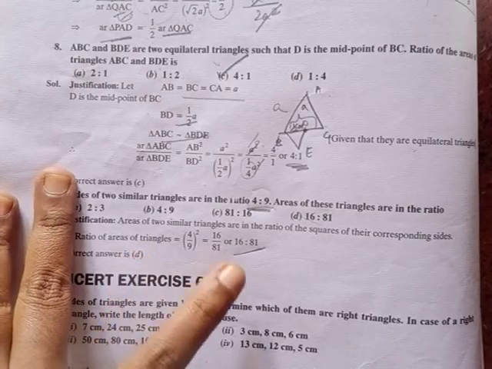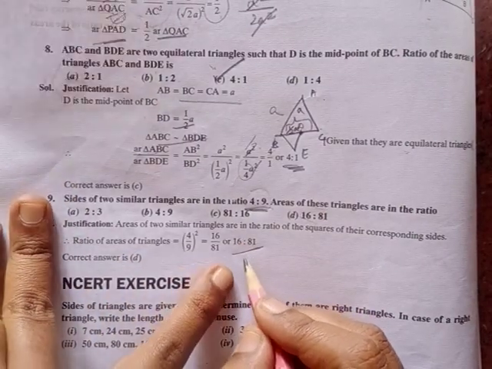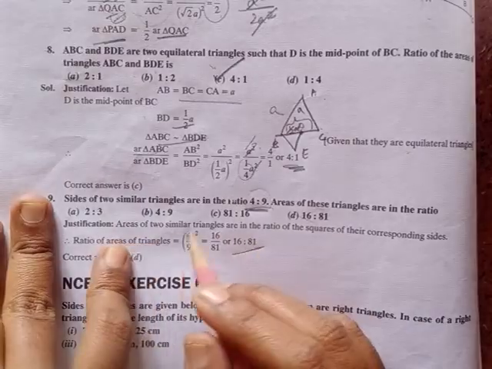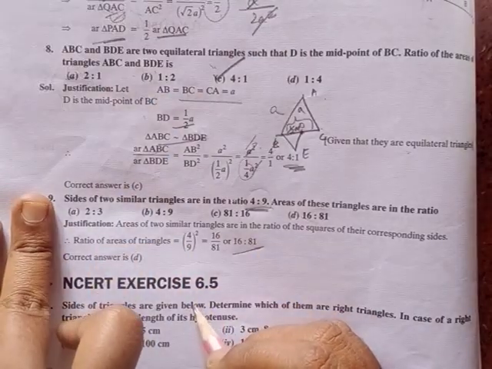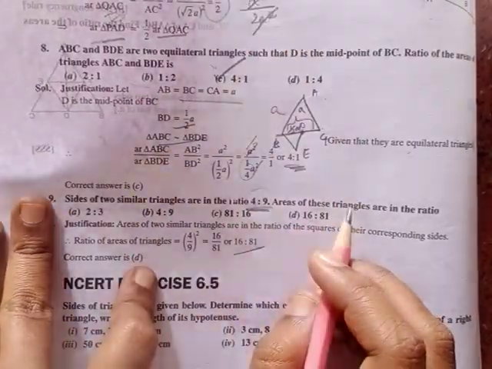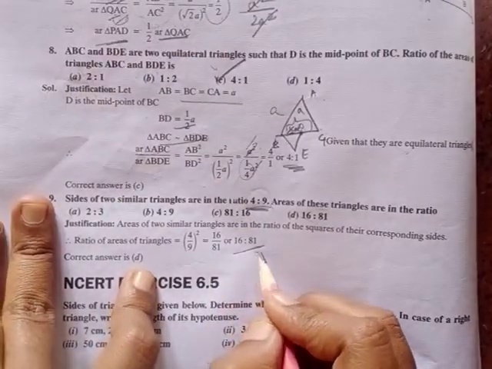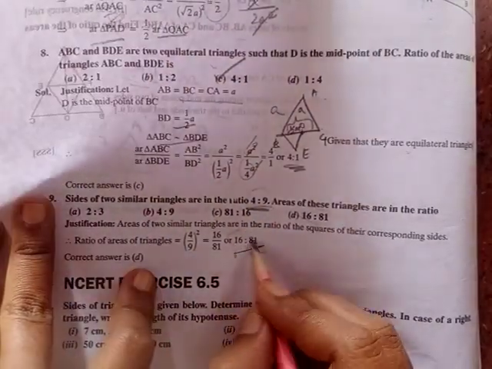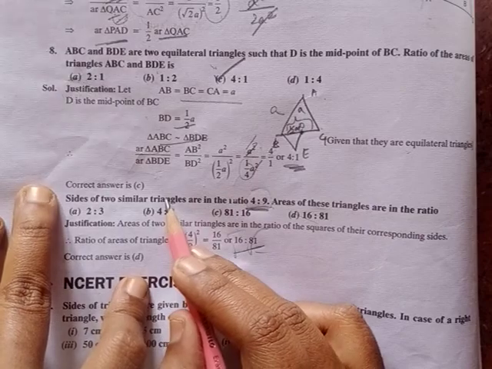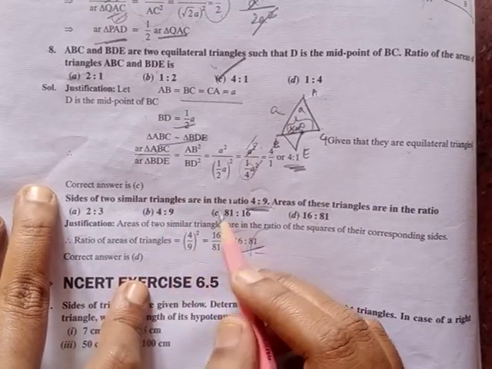Sometimes in the exam, they will give the area, and if they ask the side, what will you do? Then you have to take square root on both sides. Suppose you know the area, if they are asking the side, take square root on both sides. If you know the side and if they are asking area, then square it.